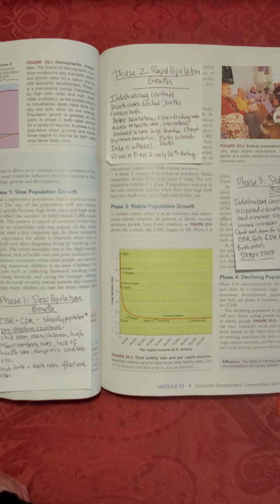The third stage is a stable population growth phase, where we find industrialized countries. We have stable population growth, but not for the same reasons as in phase 1. In this one, the crude birth rate falls and the crude death rate is low as well, which makes them equal.